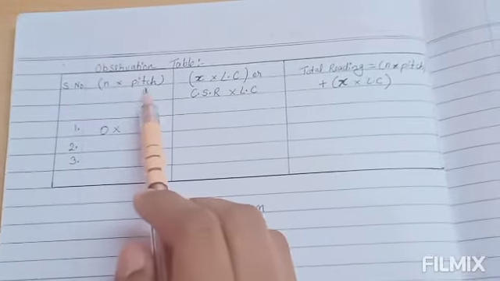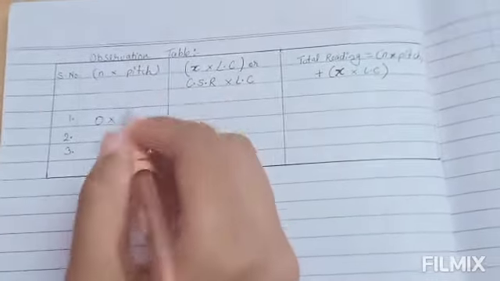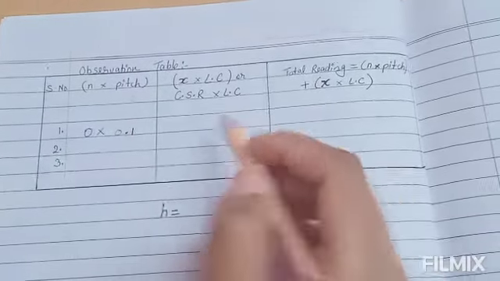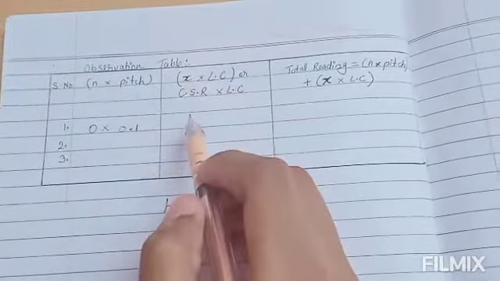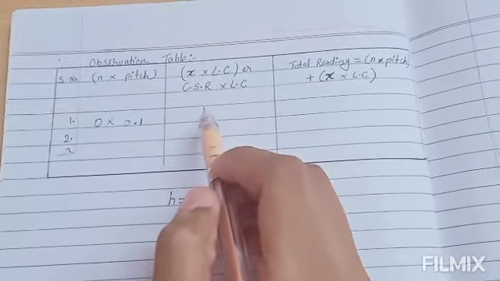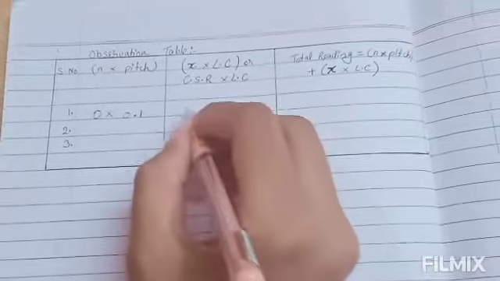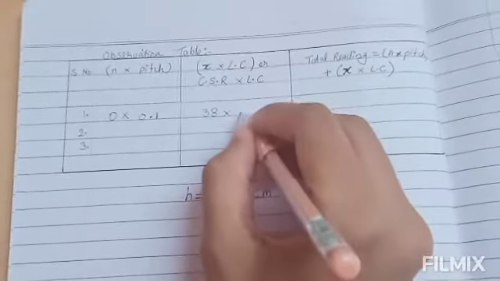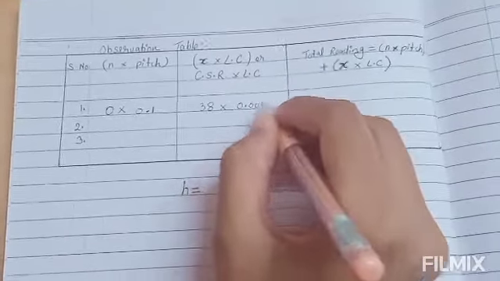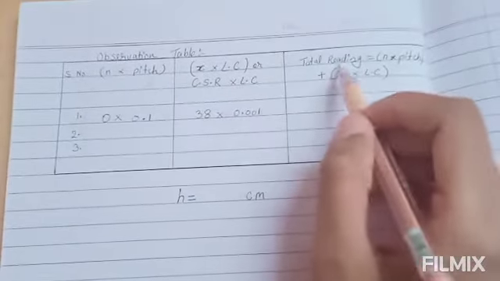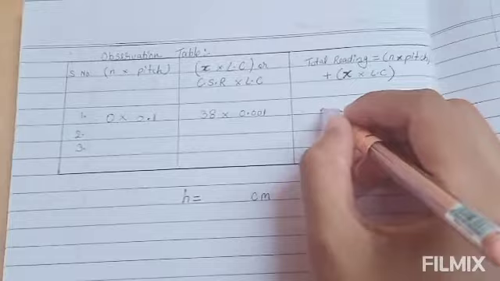And pitch, we found the pitch as 0.1. Now x is the number of divisions between our reference point A and B, which came out to be 38. So we will write 38 here. And the least count was 0.001 centimeters.